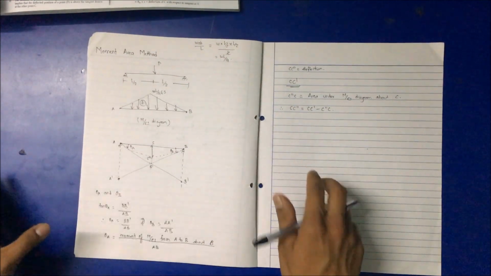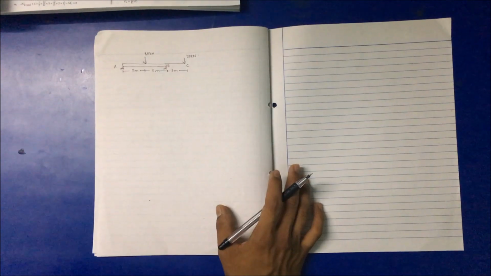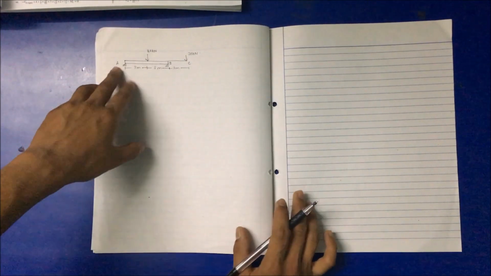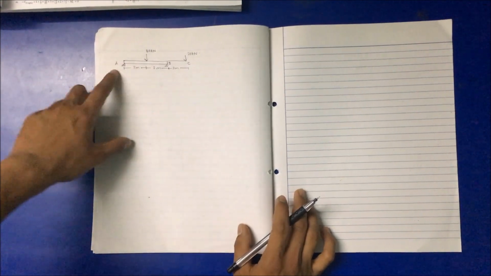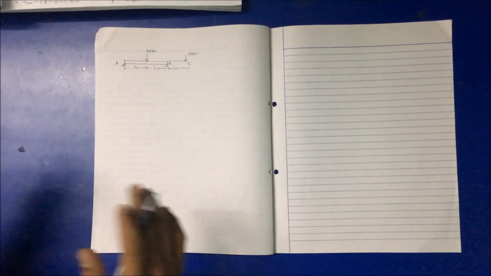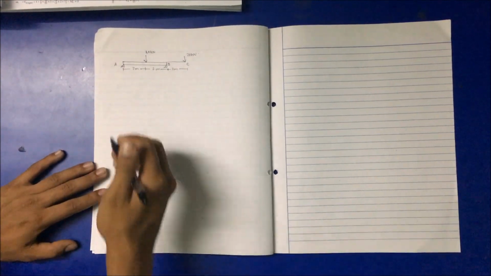So now let's go to the numerical. This is the question. I have done this question using the conjugate beam method also, to determine the deflection at C and rotation at point A. This was the question. So the very first step is to split the loading into two parts.